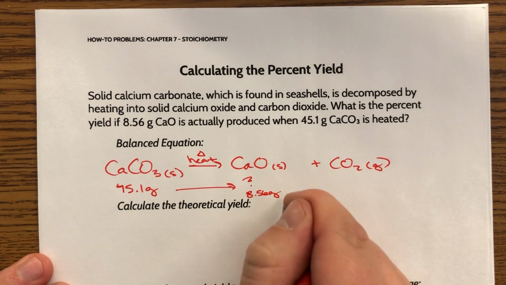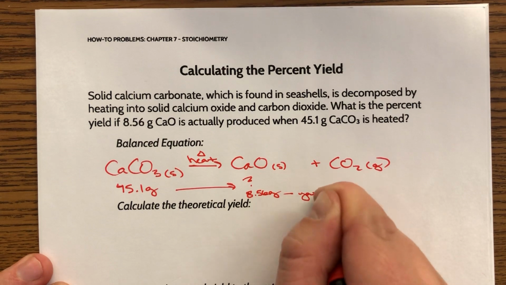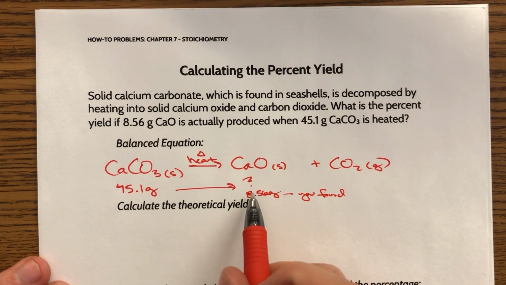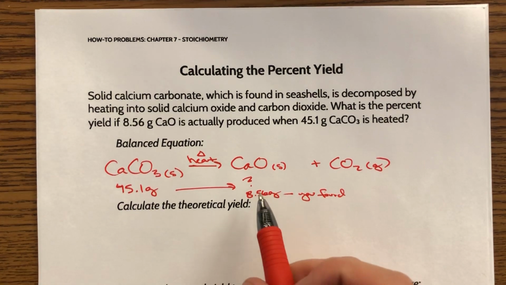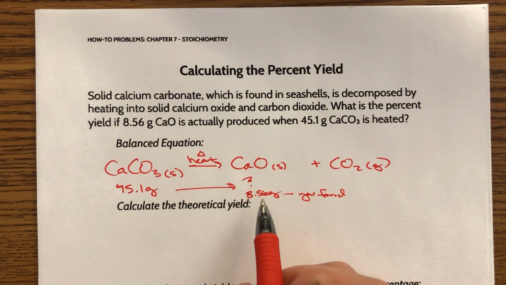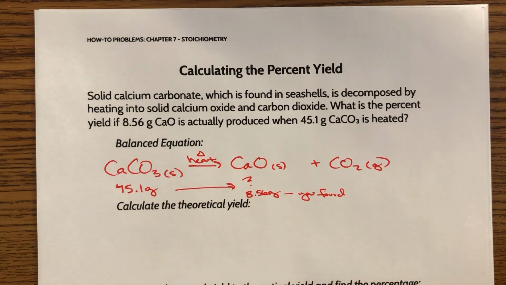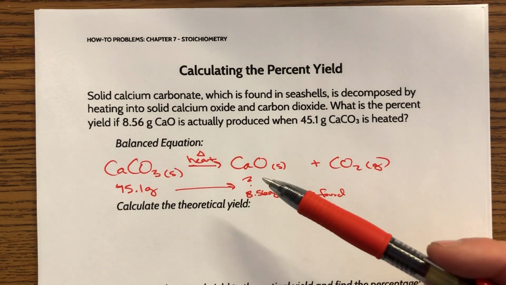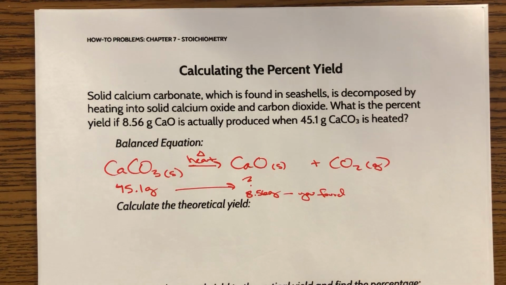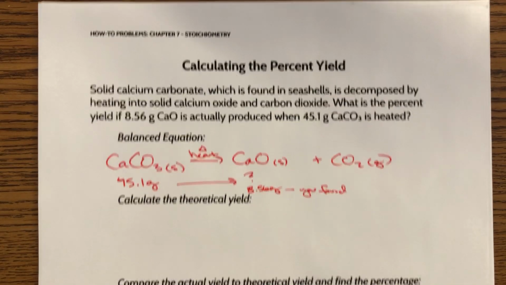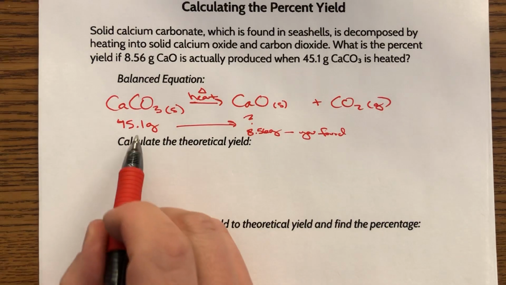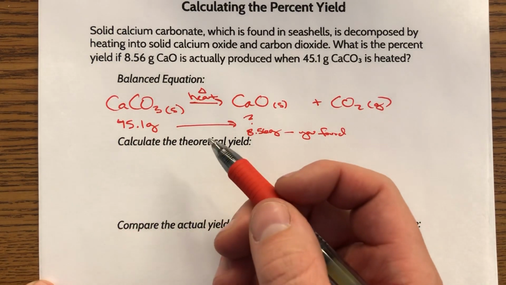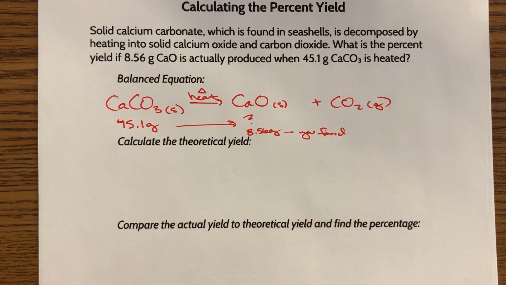This is something that you found. You put your lab together, you found this amount, but you're like, well, how close was I to the mark? Because 8.56 doesn't mean anything until you start referencing it to something, and you ask, let's see how close we are to a perfect system. So let's go down here and convert our 45.1 grams into moles, and then use that mole ratio to calculate the theoretical yield.